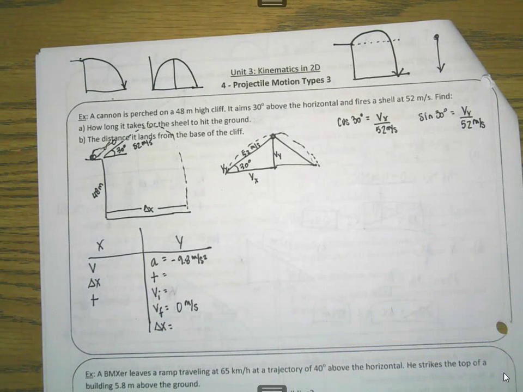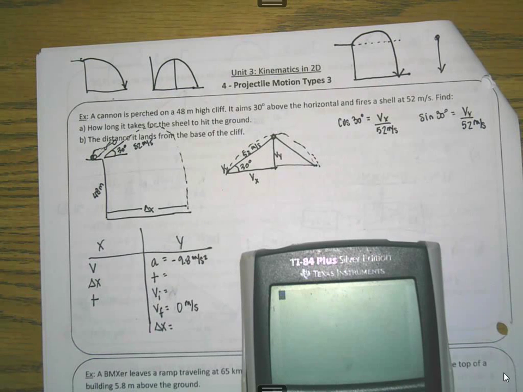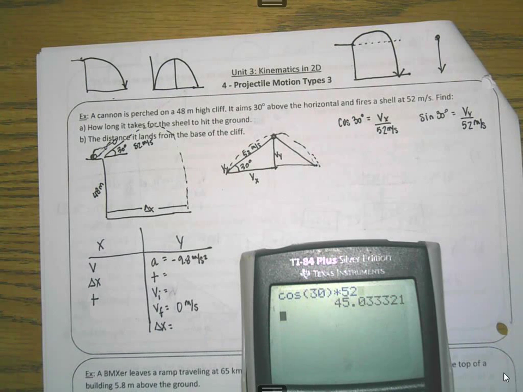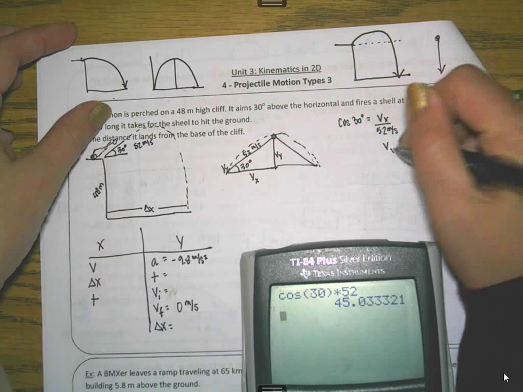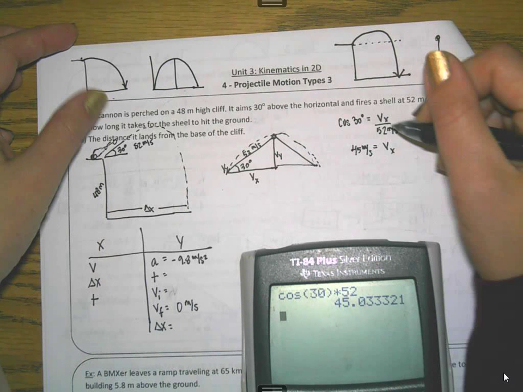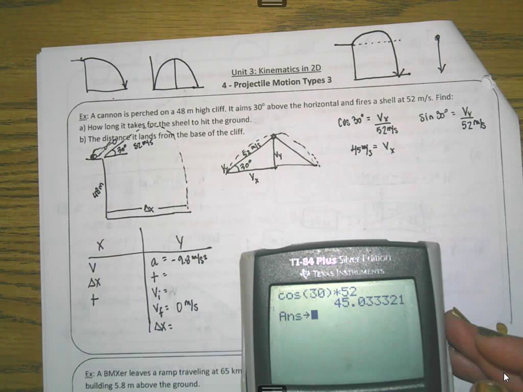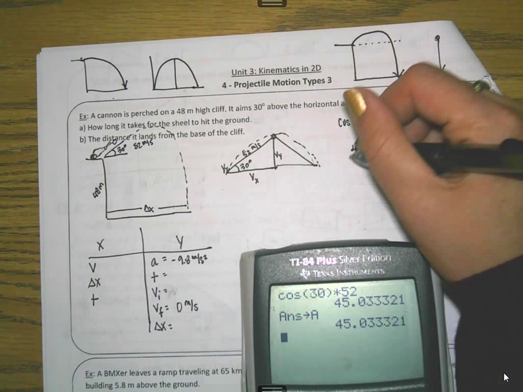So if I stop there and do the cosine of 30 times 52, we end up with a Vx of 45 meters per second, which I'm going to store in case I want it later.